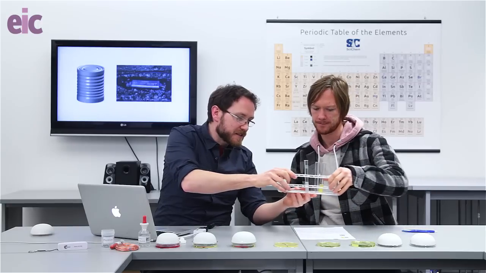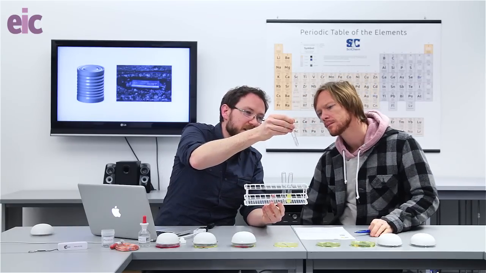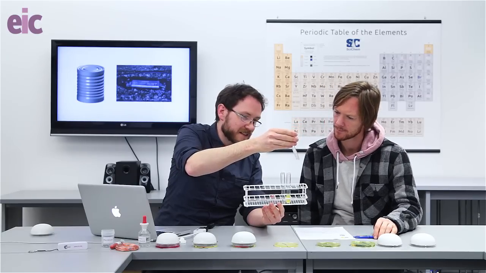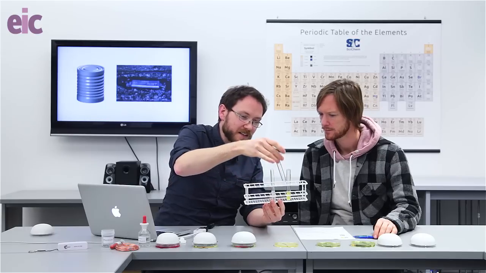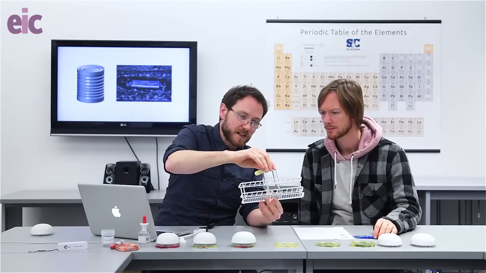And we can also try adding a more reactive metal. Now what do I mean by a more reactive metal? We've got some strips of magnesium in here, and you can see the magnesium is starting to corrode. And here we've got a clean piece, and I'm going to put in some of our indicator solution.